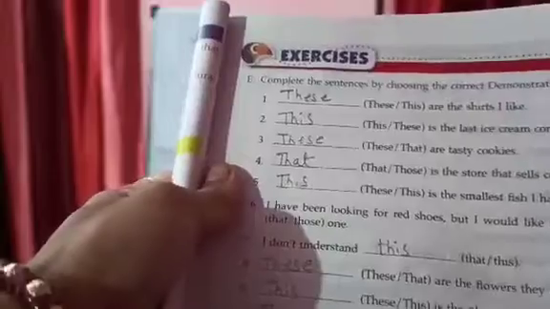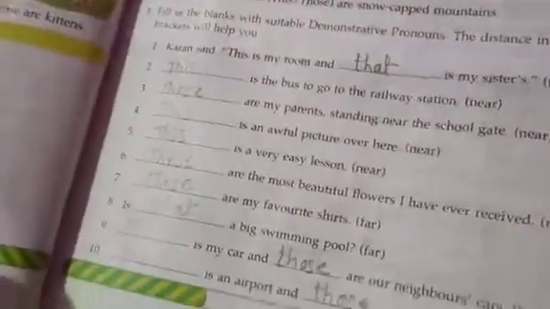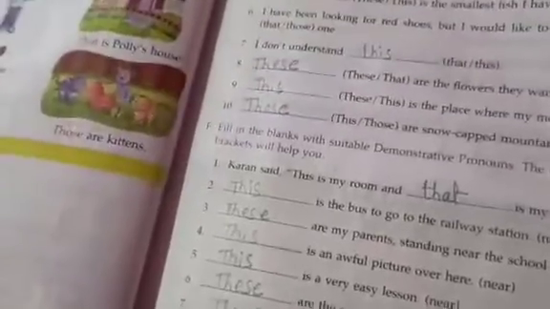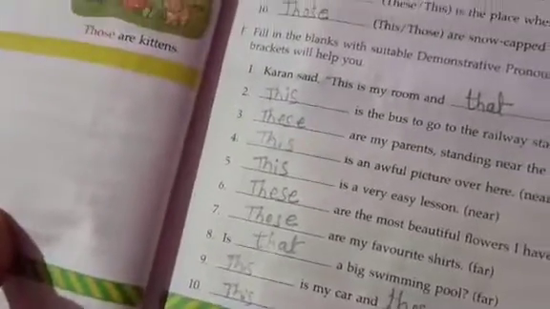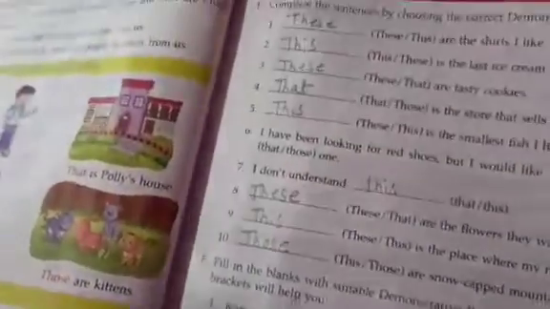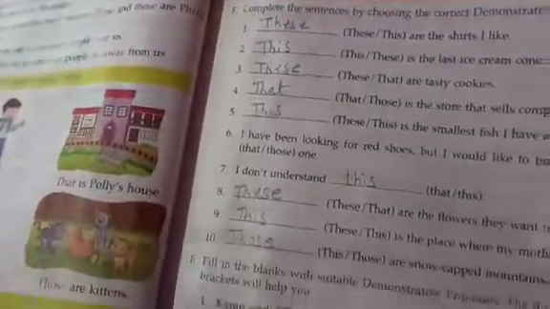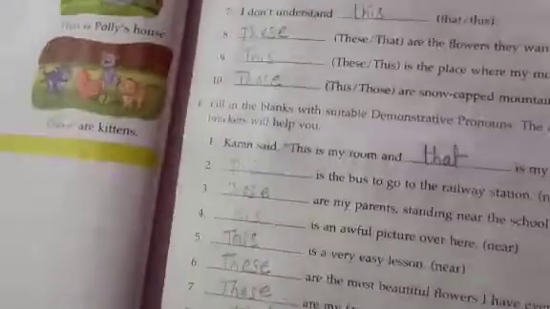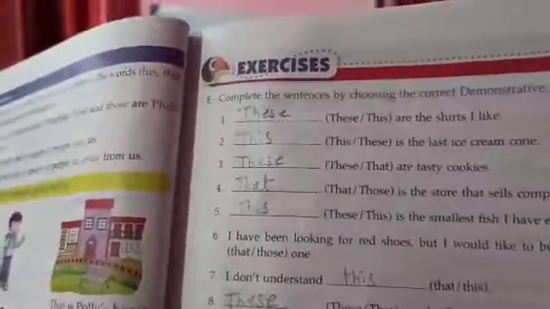Now the exercises are given over here with this, these and those. So this I did over here, my dear children. You will find it in your assignment. I will send it to you. For the near objects what I did and for the far off objects what I did, you will apply your own intelligence and do it.